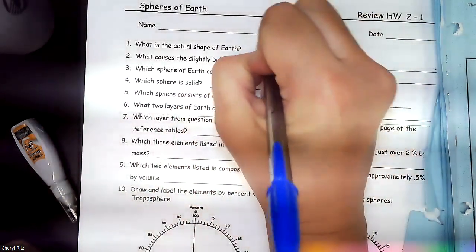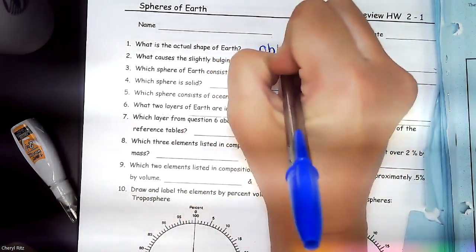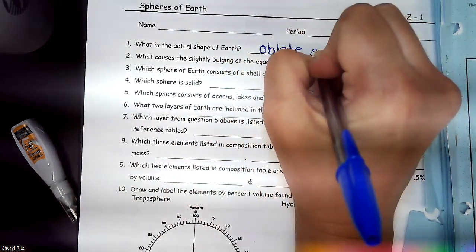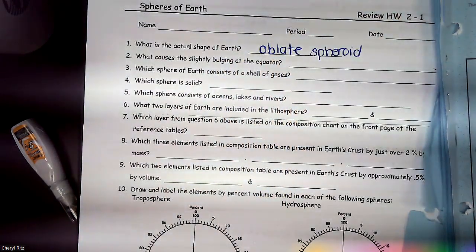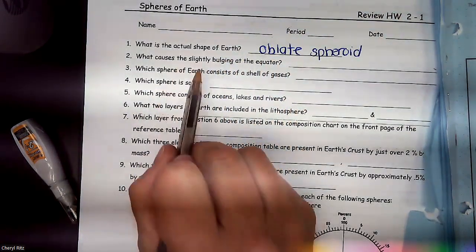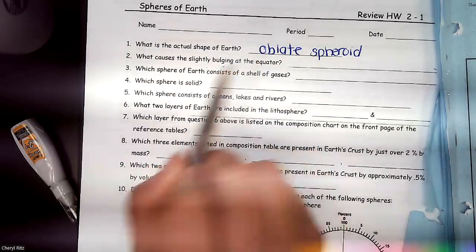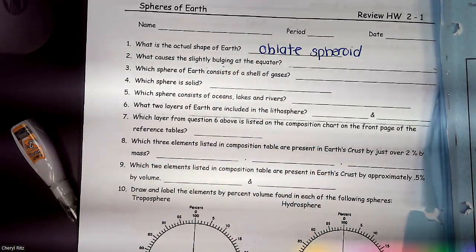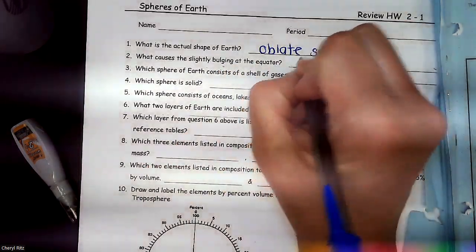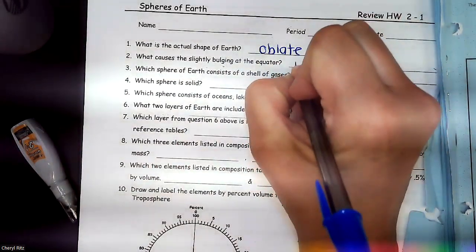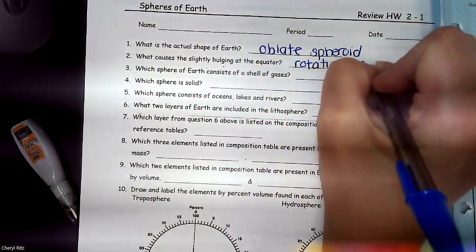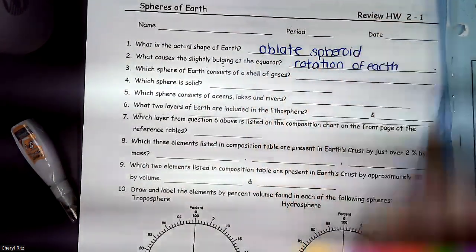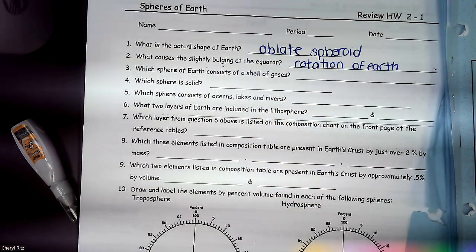It is an oblate spheroid. An oblate spheroid just means it's a sphere, but it has a slightly bulging center, like the equator is a little bit fatter than it is tall. And the reason this is true is because of the rotation of Earth. So basically the spinning, just like if you spin pizza dough, it will flatten out and get bulgy in the center.